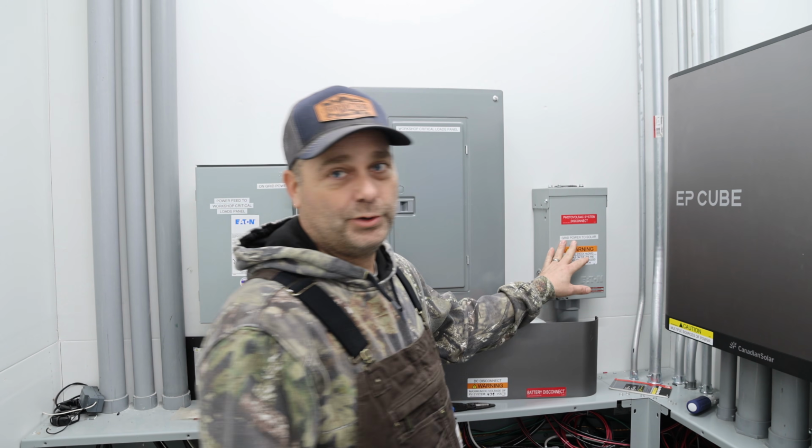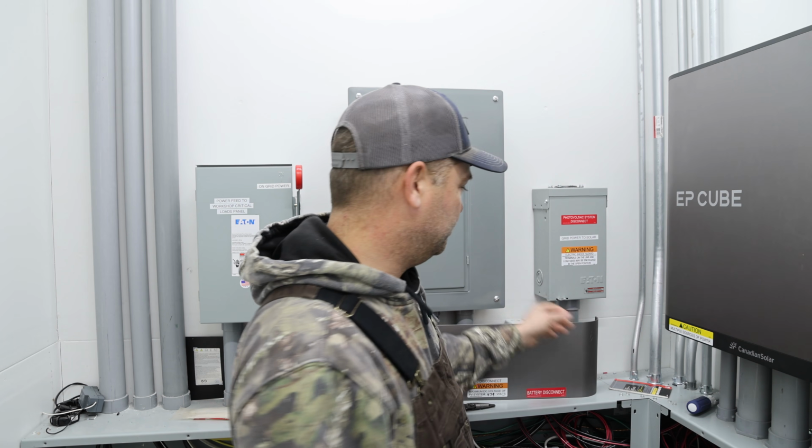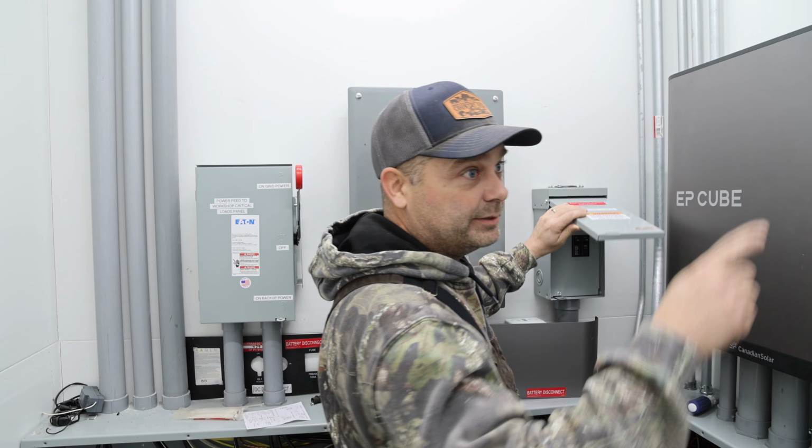And the other thing that I need to do is turn off this breaker here. This is 100 amps coming in to the EP Cube system. So I'll open this up. Well, first I probably need to power this all down.